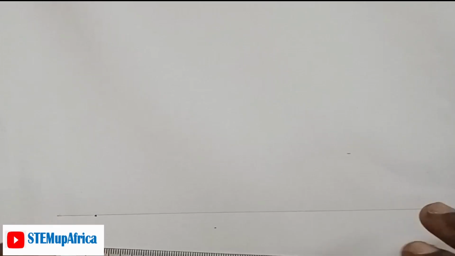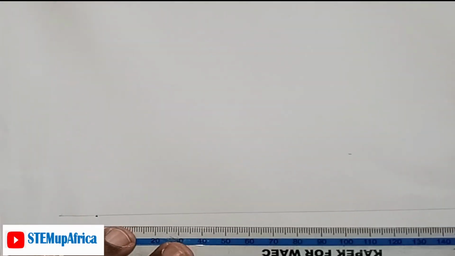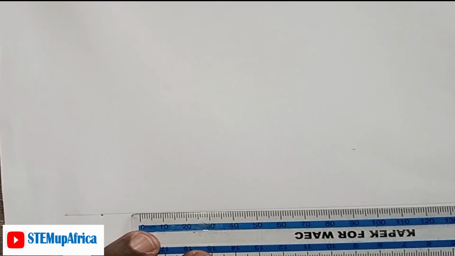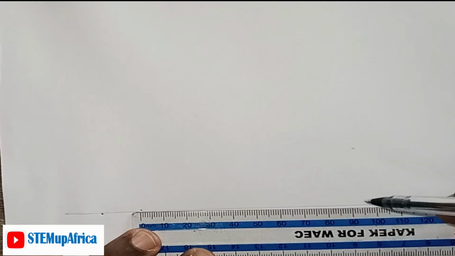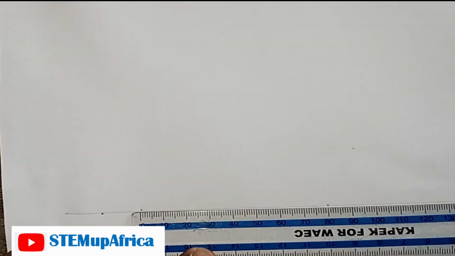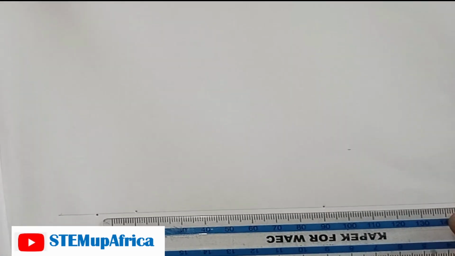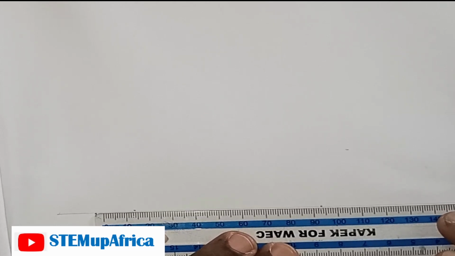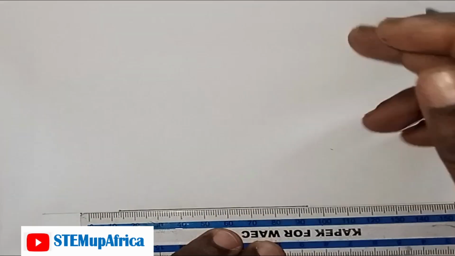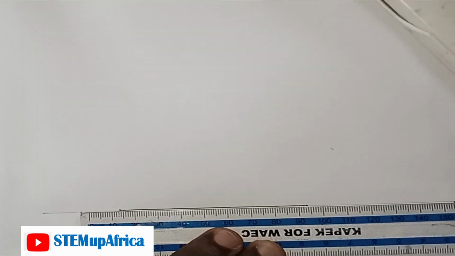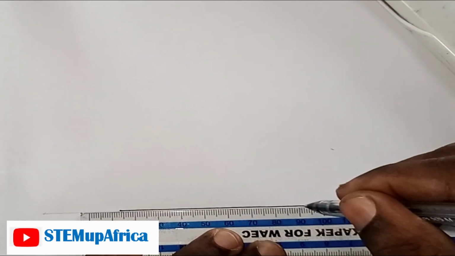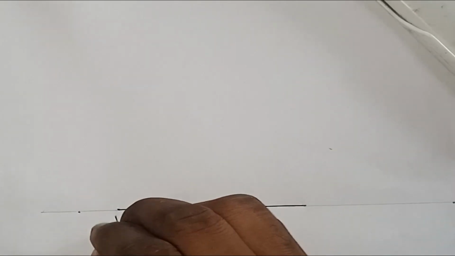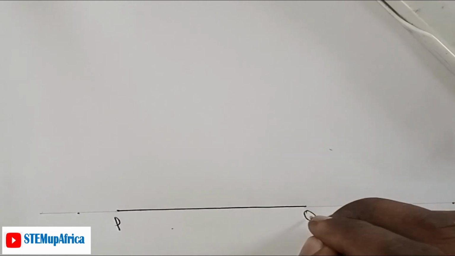So from this line I just drew, I will mark out my 8 centimeters. So let's take here as our 0, and here is 8, which stands for our PQ. So I'm going to take in the length of that line to indicate Q. So this is point P, and this is point Q.